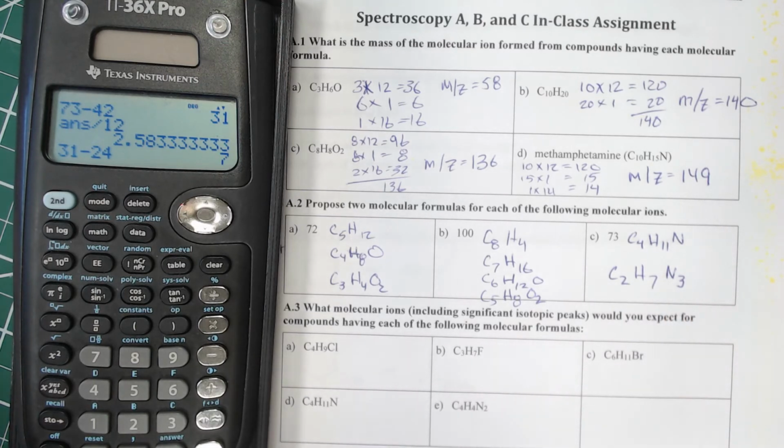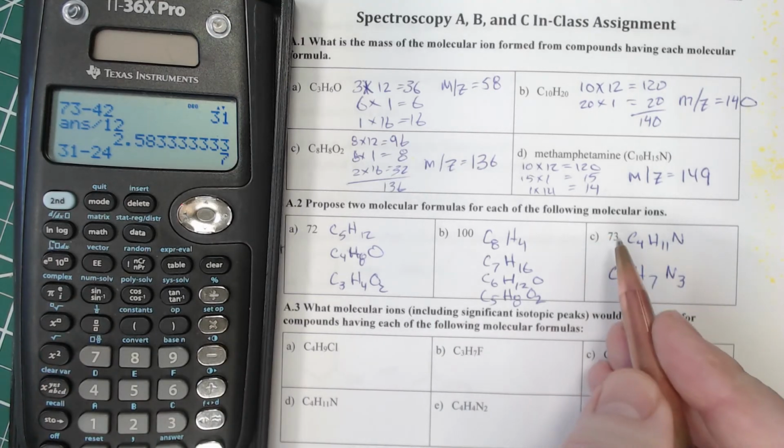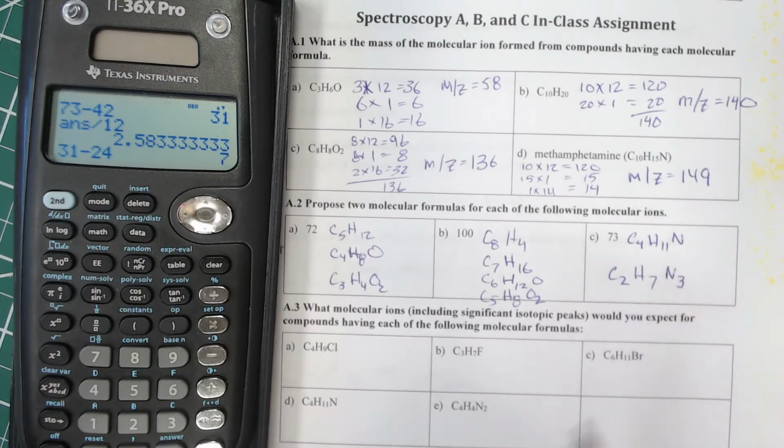All right, so I want you to be able to determine some possibilities, at least one possibility for a given molecular ion. And I also want you to know that odd number rule about nitrogen. So let's switch back over.